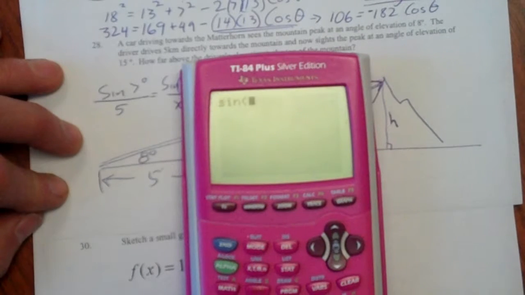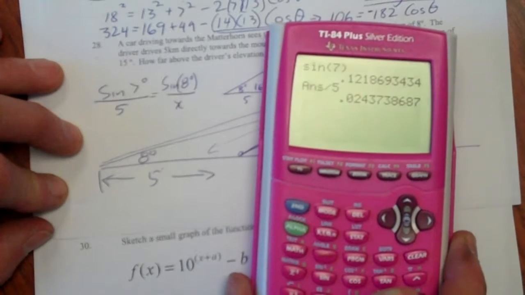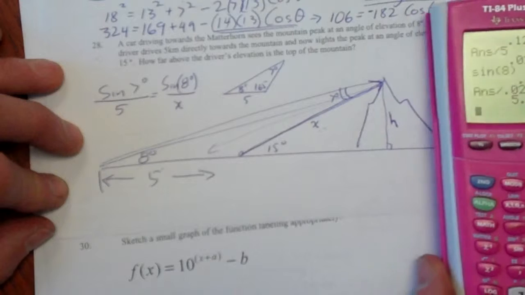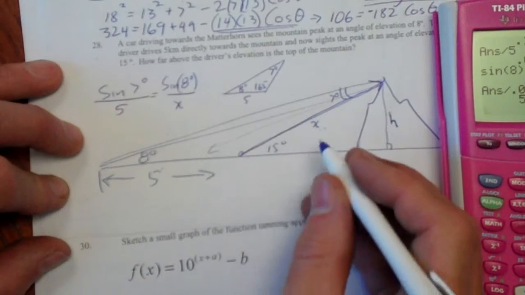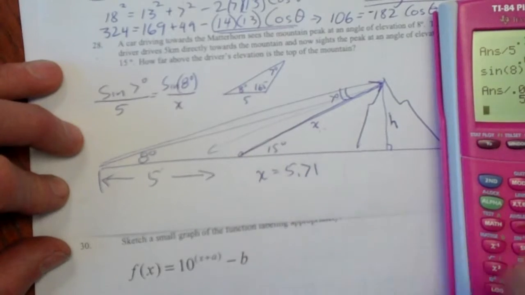Sine of 7 divided by 5, and then I'm going to say the sine of 8 degrees divided by that answer up above, 0.02437, and I get 5.7 miles, 5.71 miles. So x equals 5.71 miles.